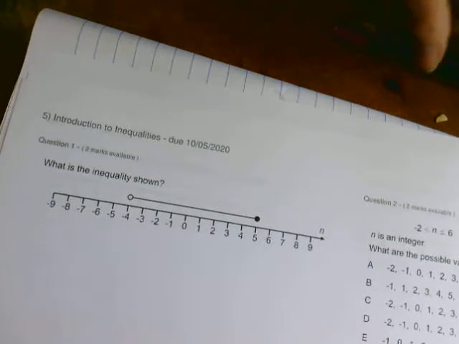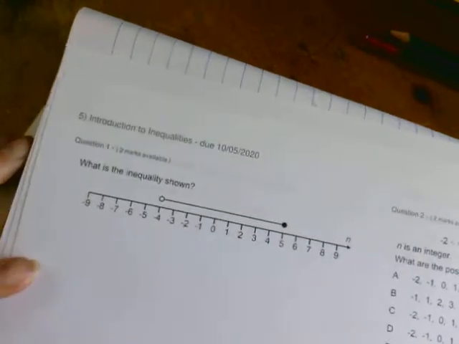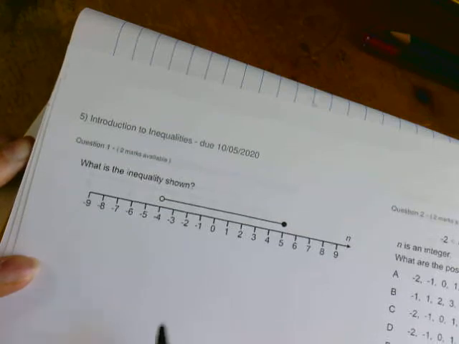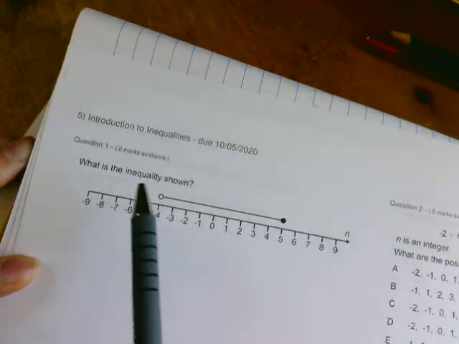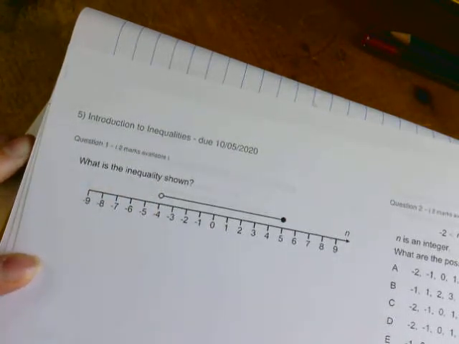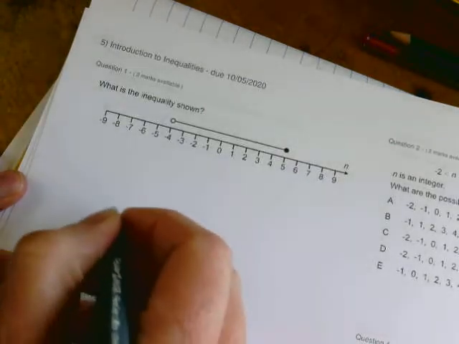A quick video to help you with inequalities. Okay, so this is the first question that comes up on MathsWatch, and you have to say what is the inequality shown. So the first thing to remember is that there are 4 different kinds of inequalities.